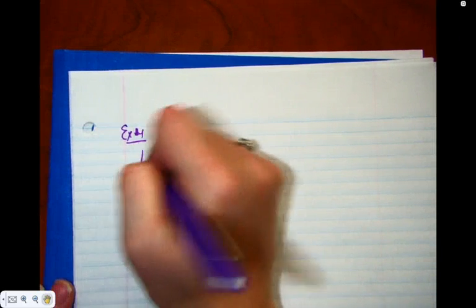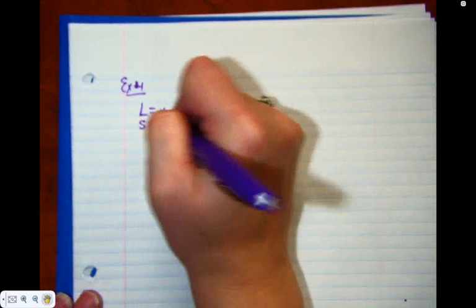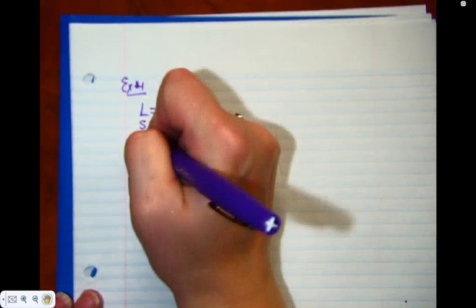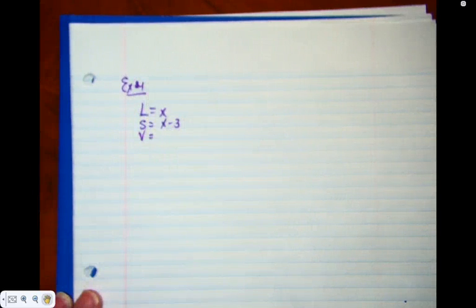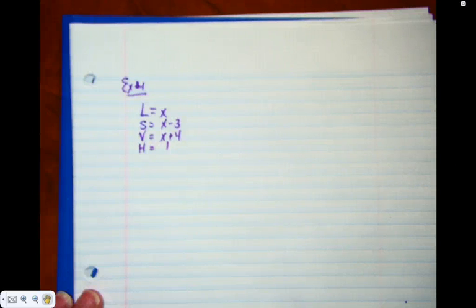So I start with Leo, obviously just going to call him L. Do we know his age? No. What do we call it when we don't know someone's age? Then I go S for Sandra. Okay, what's her relationship to Leo? 3 years younger, so is that X minus 3 or X plus 3? X minus 3. Then we have, who's the other guy? Vince. X plus 4, because he's older. And then we have H for Hunter. He's just 1. There's a who-what? Oh, it's out of focus, thank you.